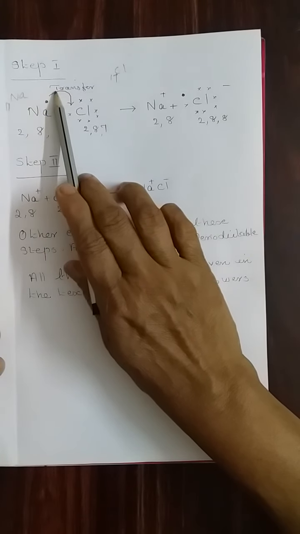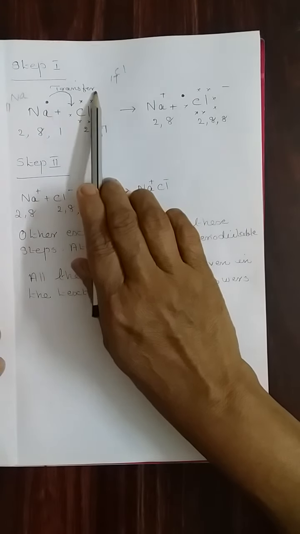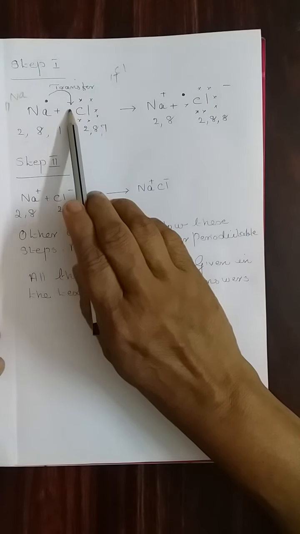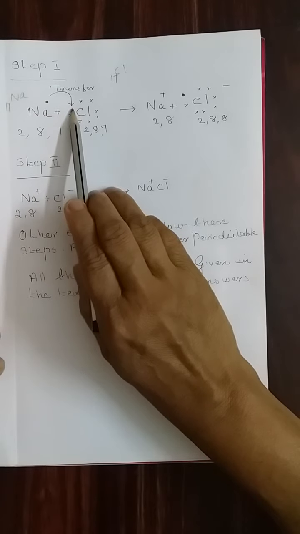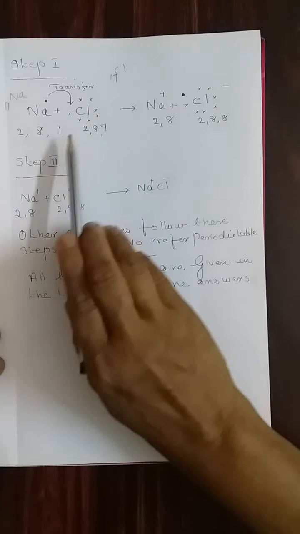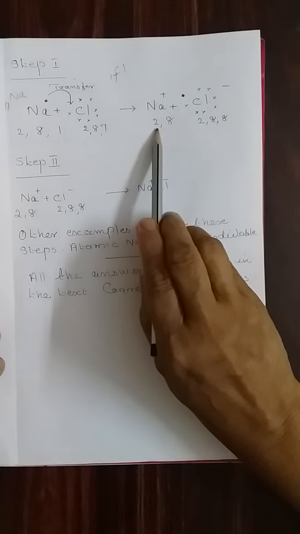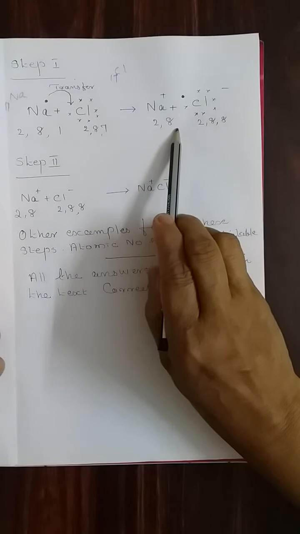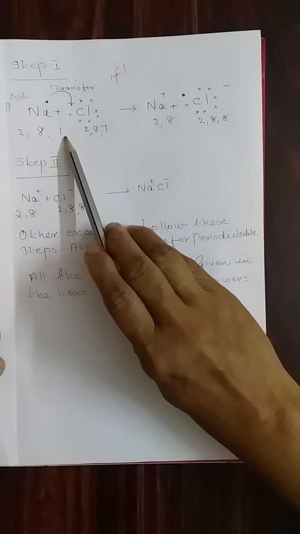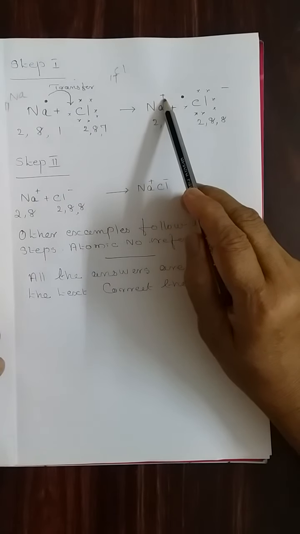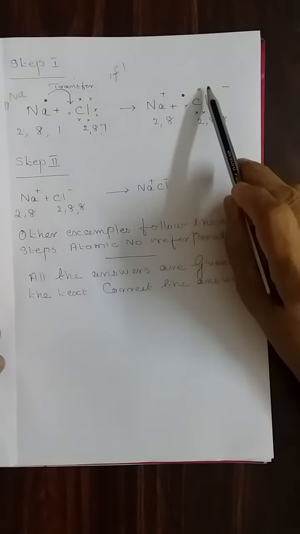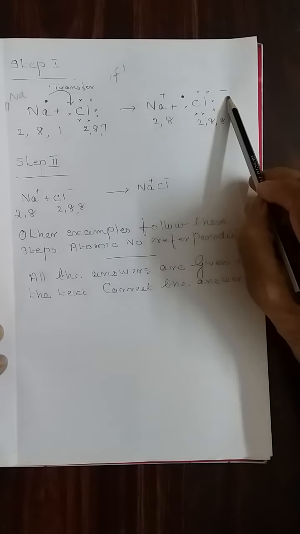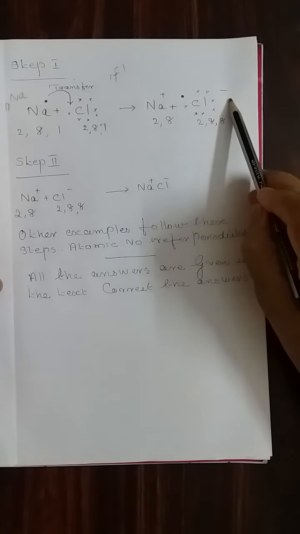In the marking scheme for this there is half mark. Therefore, transfer and put an arrowhead near the space provided to put this electron. Now, this will give you Na plus. Now the electronic configuration, make a note. Now it is only 2 and 8. Don't write 1 again. And instead of that, put a plus sign. And chlorine gains 1 electron, therefore negative charge. All these points are very, very important.